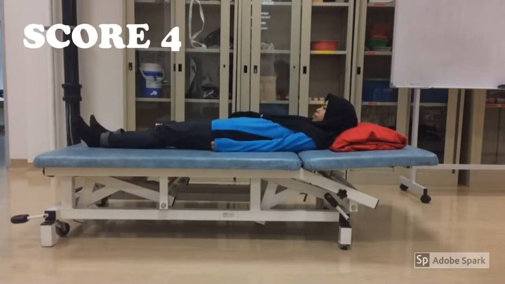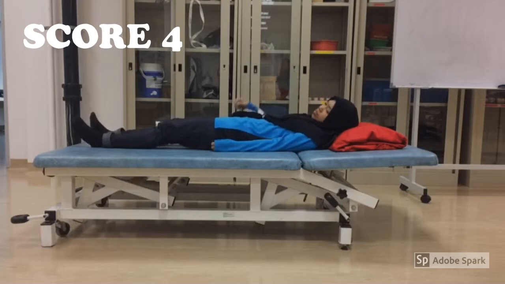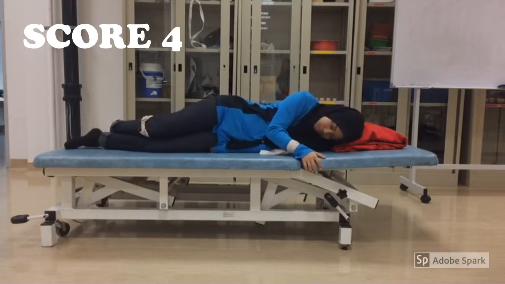For score 4, the client will actively move the impaired arm across the body. The rest of the body moves as a block. That one is score 4.